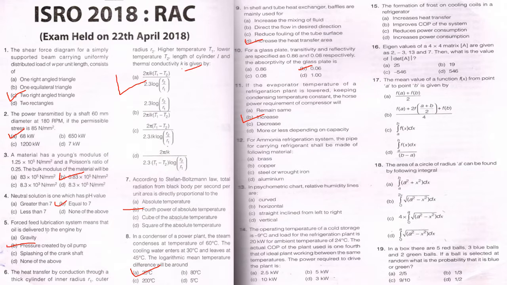In an ammonia refrigeration system, the pipe for carrying refrigerant shall be made of the following materials. Correct answer C, steel or wrought iron. In a psychrometric chart, the relative humidity lines are curves.